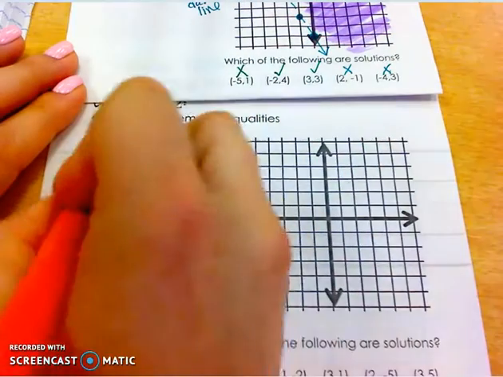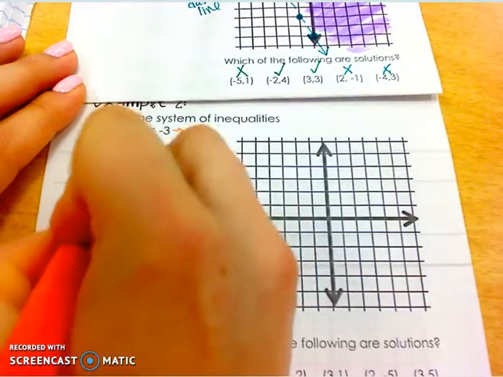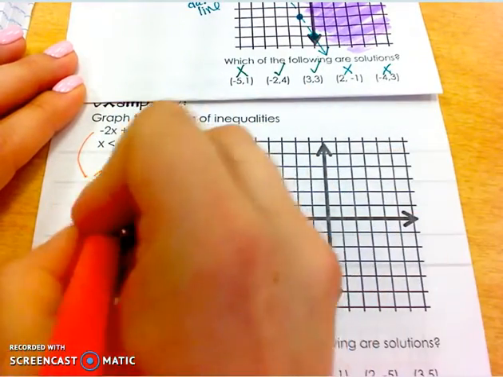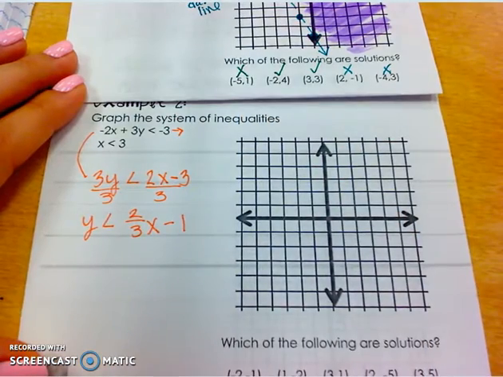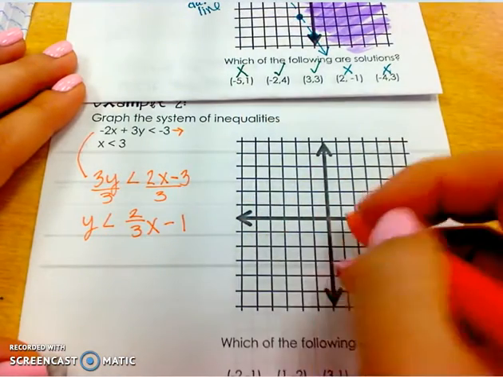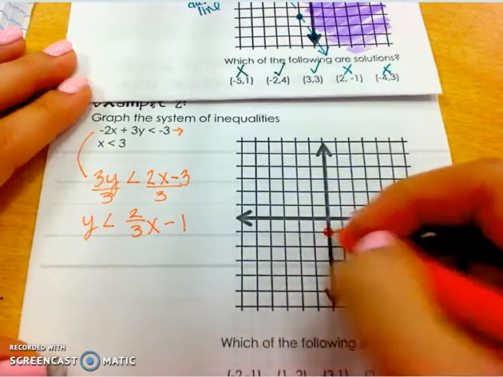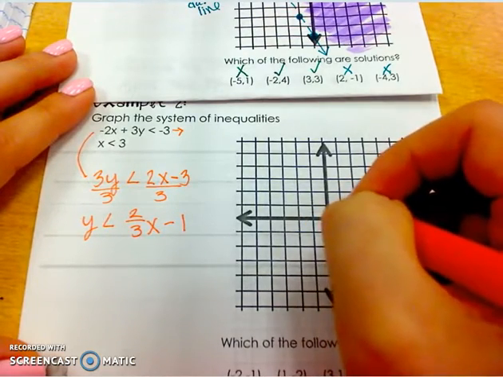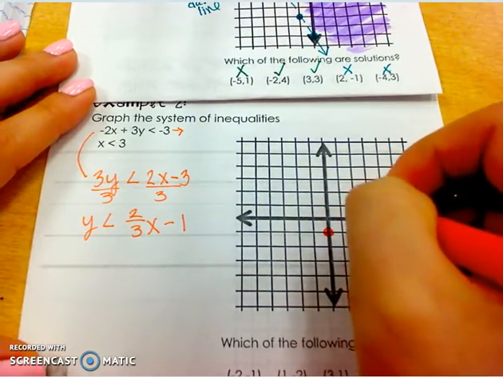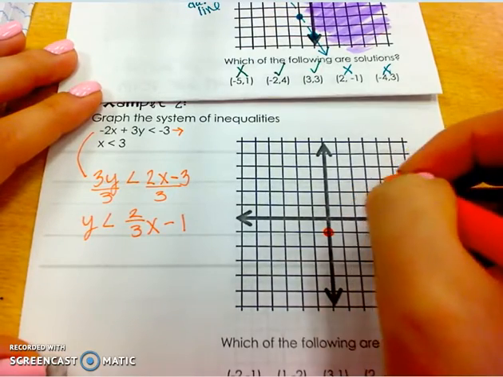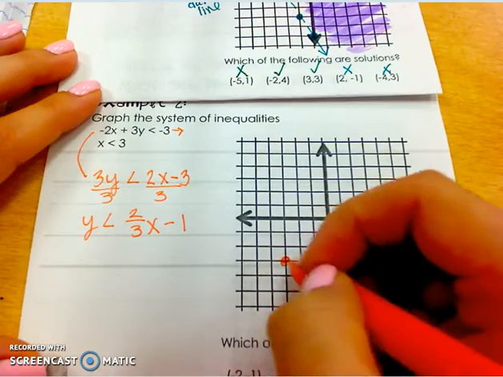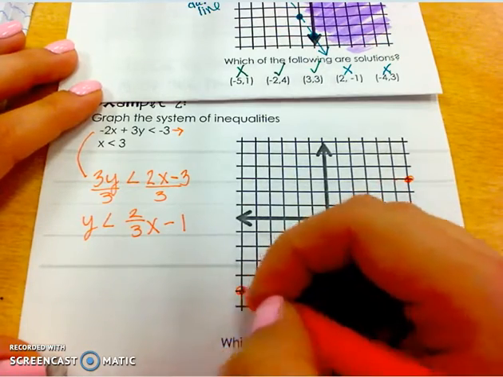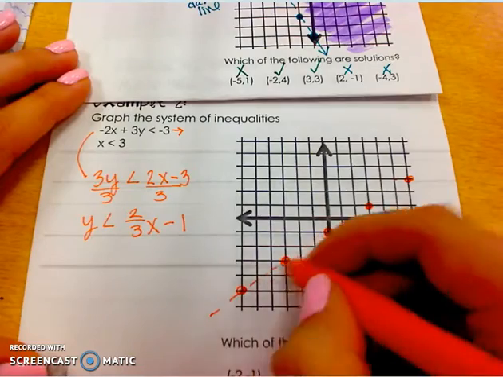And then I have to divide by 3, so y is less than 2/3 x minus 1. And let's graph that. We're at negative 1, going rise 2, run 3. Or you could have gone down 2, left 3. This is a dashed line.